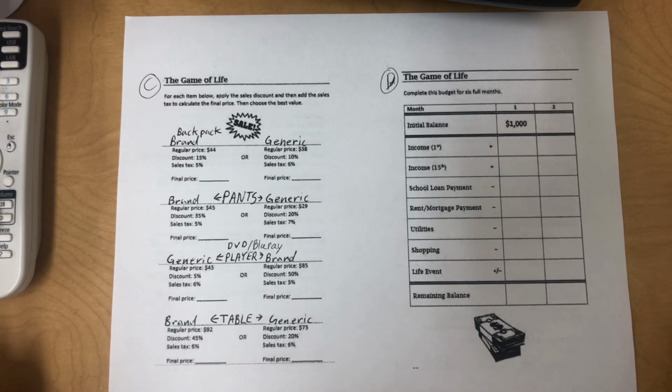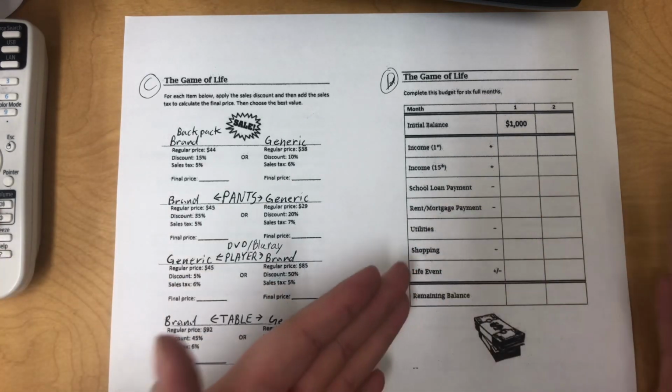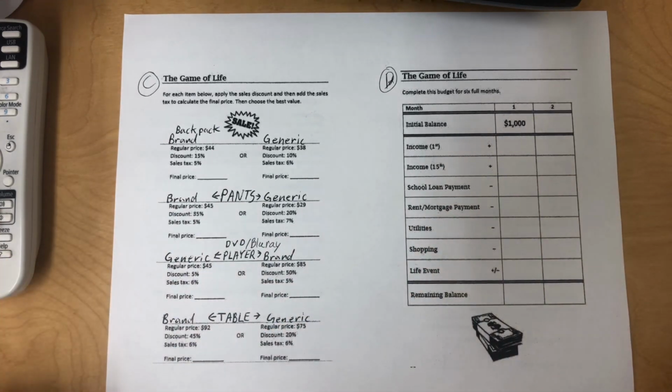In the last video, I showed you how you calculate your cost for your utilities. In this video, I'm going to show you how you calculate your shopping bill. I will not be covering the budget section. That will be in a later video after you have completed the other sections.